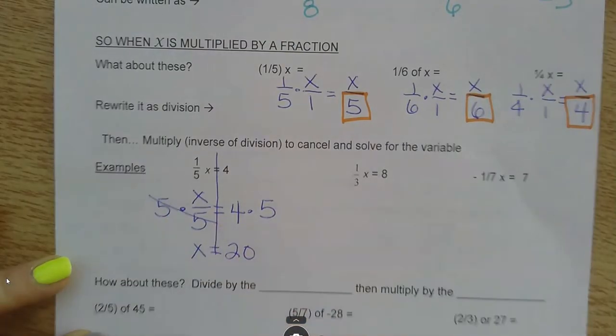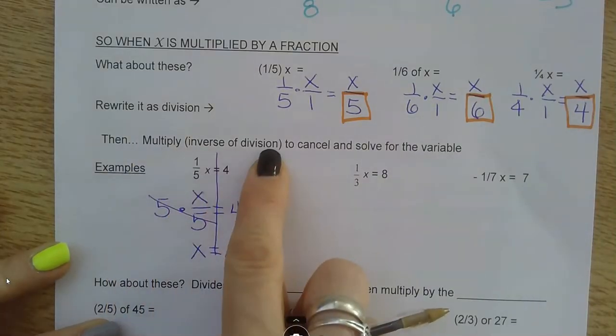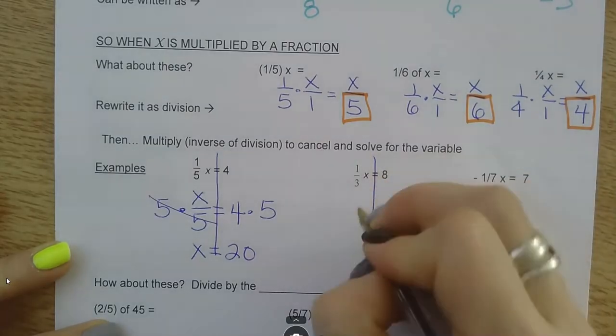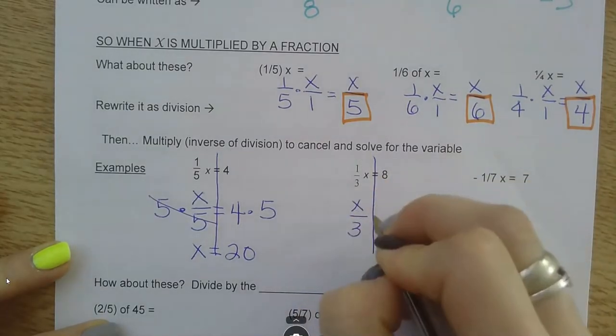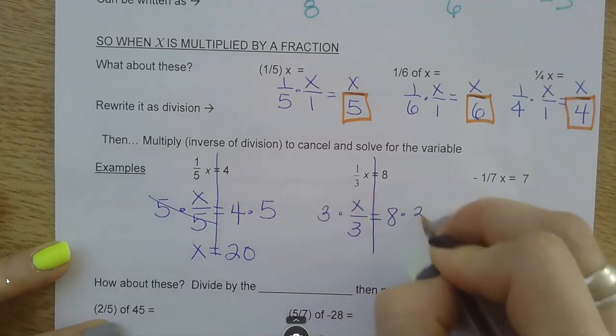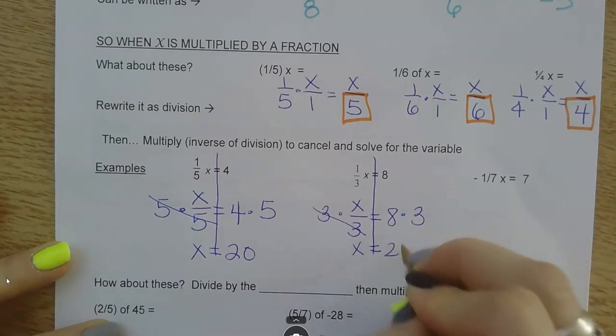These cancel out. I'm using multiplication now, the inverse of dividing, to cancel out and get the variable by itself. When I see 1/3 x, I know that's x divided by 3. And I can cancel that out multiplying by 3 on both sides. Cross out what cancels, x would be 24.